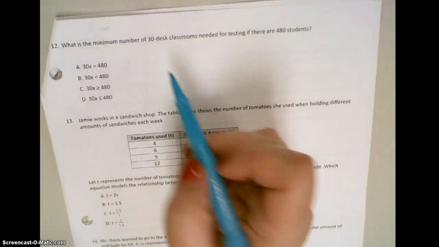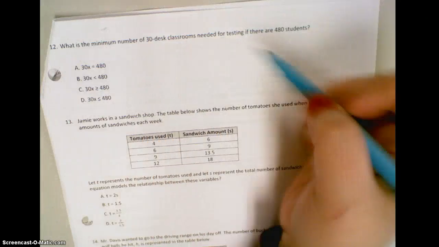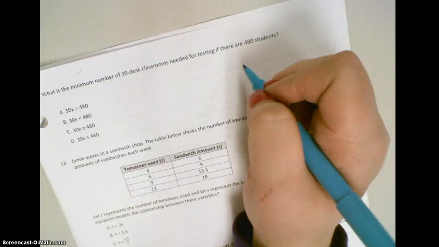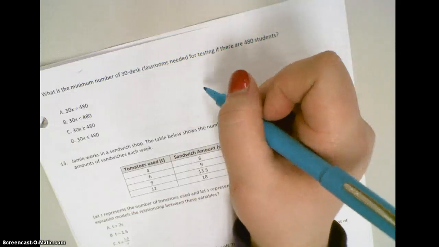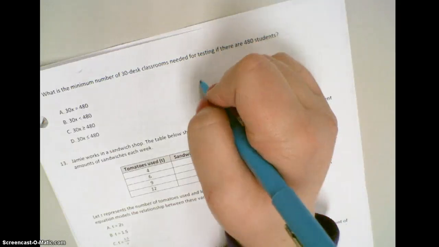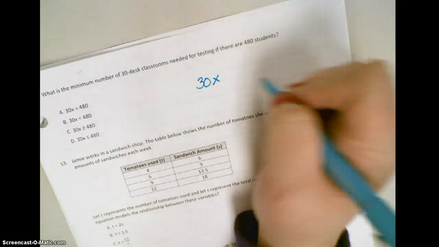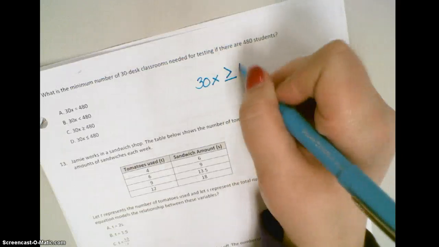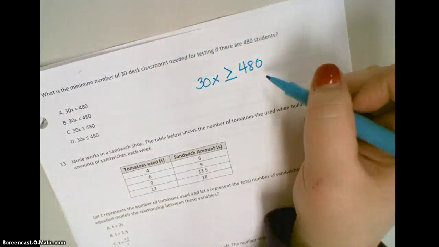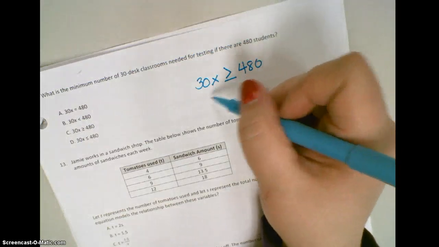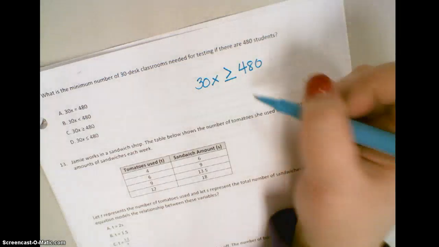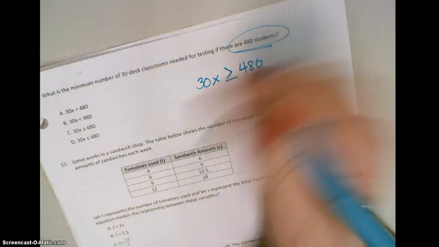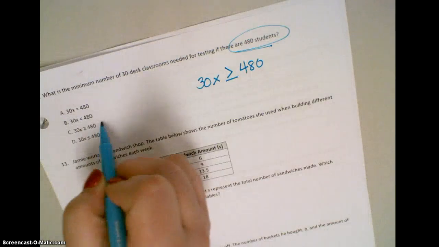Number 12, what is the minimum number of 30-desk classrooms needed for testing if there are 480 students? So I have 30 desk classrooms and x, and I need at least 480 students, so that number is going to have to be greater than or equal to 480, because I'm going to have that many students. Whatever I multiply by x has to be big enough to get me to 480 or bigger, because I don't want anything smaller. I have 480 students, so that's the least number I can have. So the correct answer will be C.